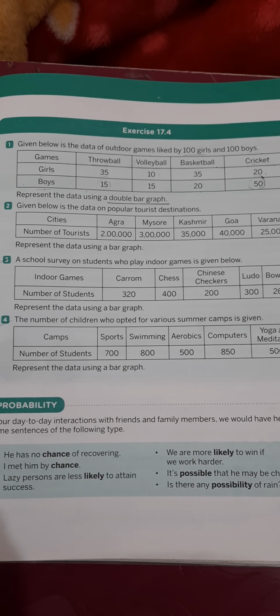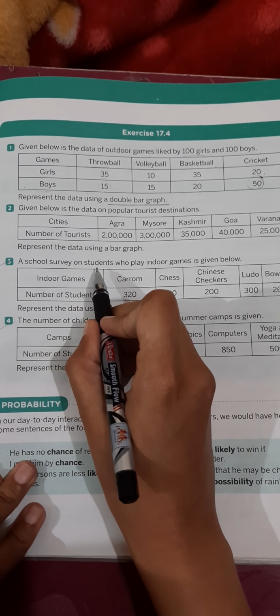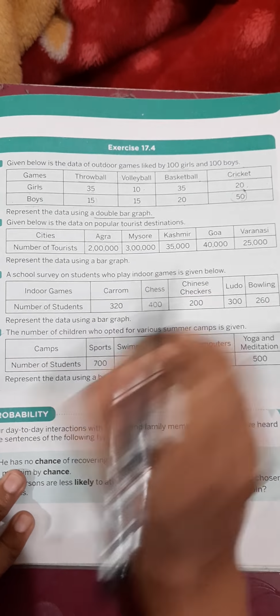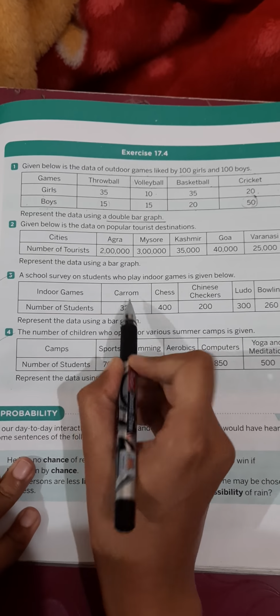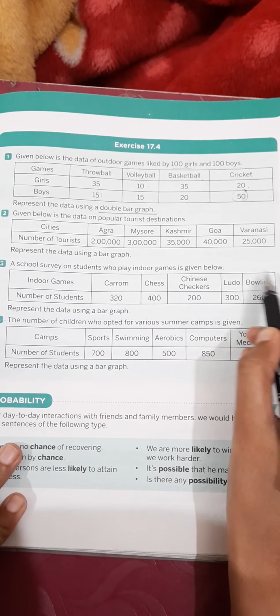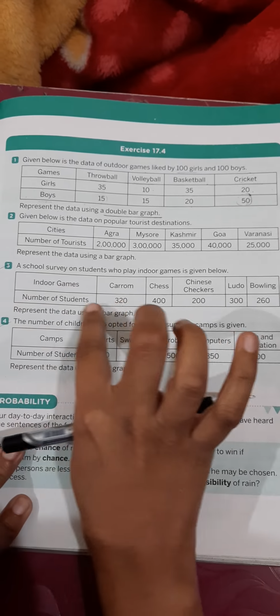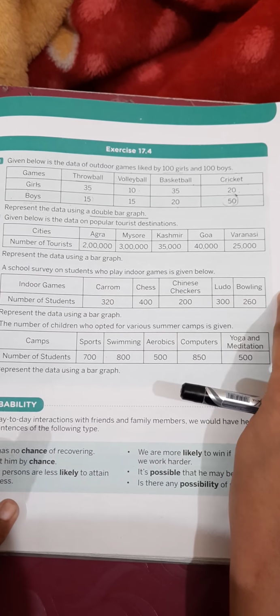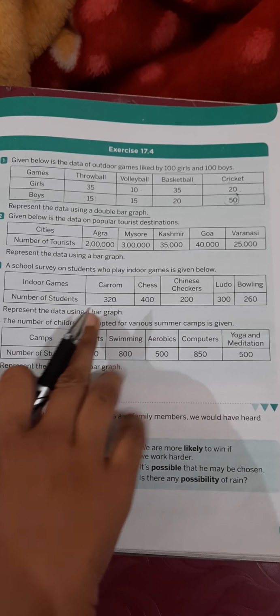Now let's do question number 3. A school survey on students who play indoor games is given below. These are the number of students who play carom, chess, Chinese checkers, Ludo and bowling. So these are the number of students who are liking these indoor games. You have to represent this data on the bar graph.